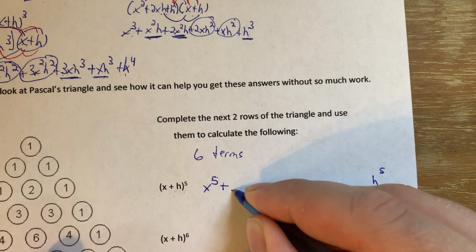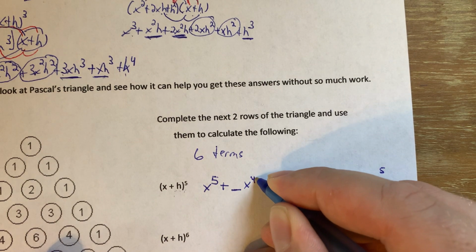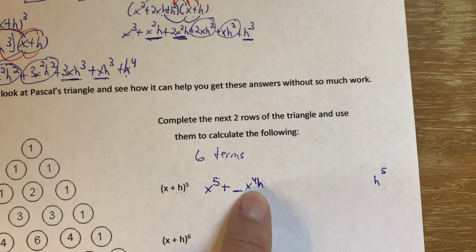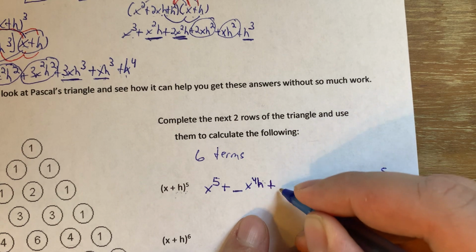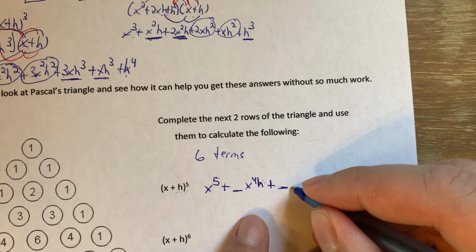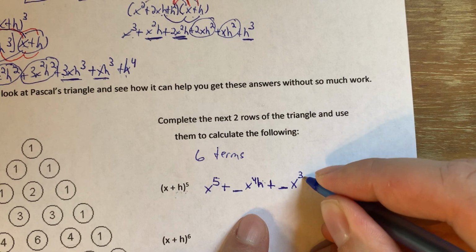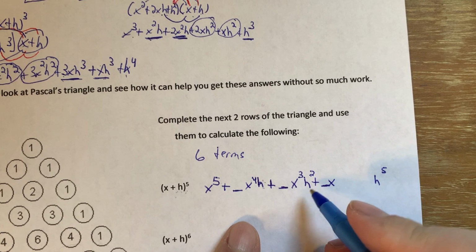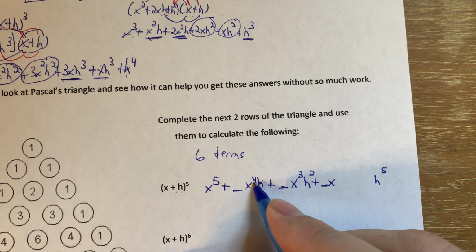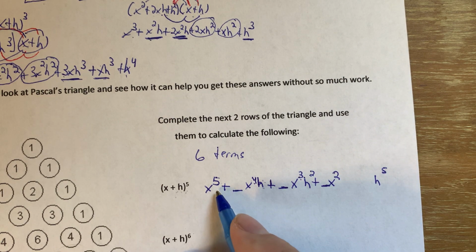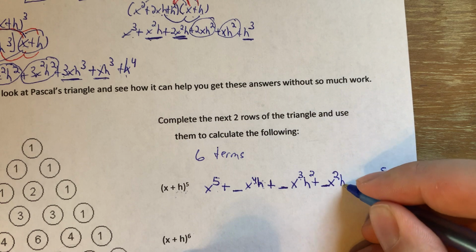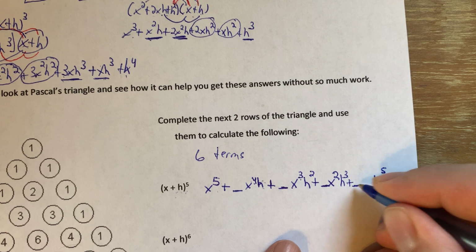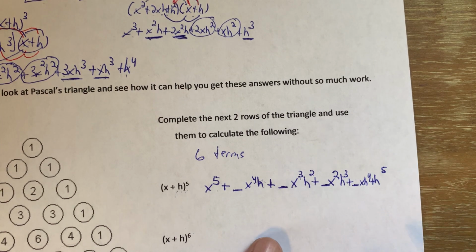This is going to be plus something x to the 4th, h to the 1, because they're still going to add up to 5. And the h's are going up by 1 each time, and the x's are going down. The next one is going to be something x to the what, h to the what. This is going to be x to the 3rd, h squared. Then we're going to get something x to the what, h to the what. Well, the x's are going down, x to the 5th, x to the 4th, x to the 3rd. This is going to be x squared. The h's are going up, h to the 0, h to the 1, h squared, h cubed. And you can kind of double check to make sure it's right because they're adding up to 5. Plus something x h to the 4th, plus last we're going to get h to the 5th.